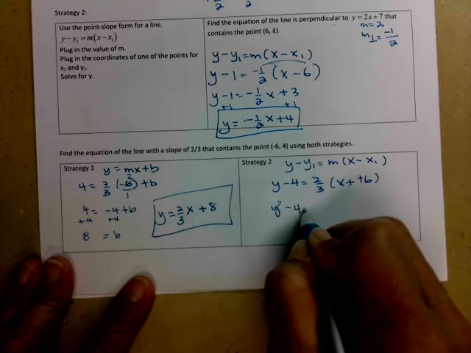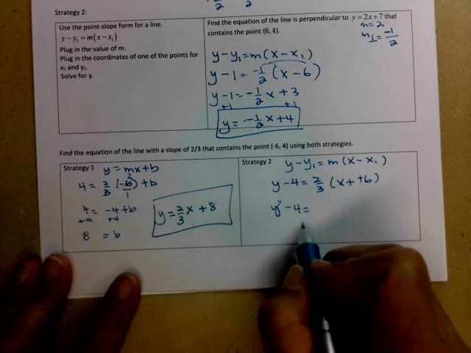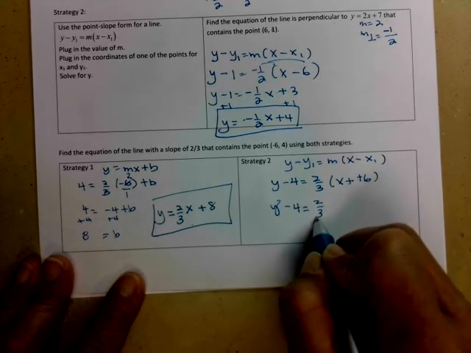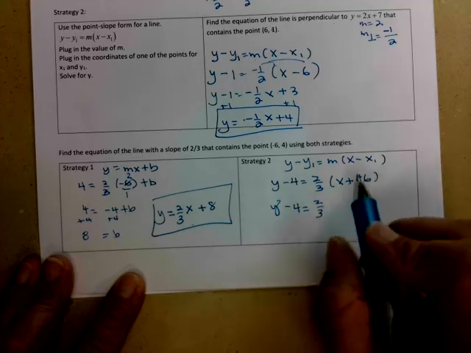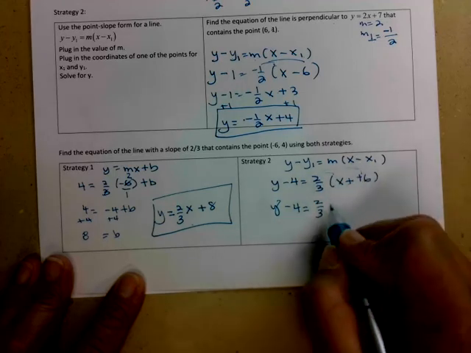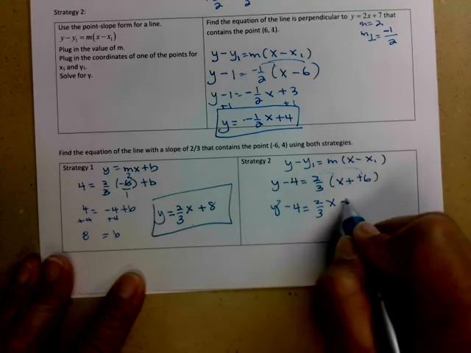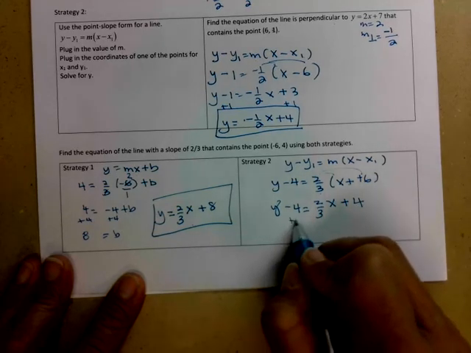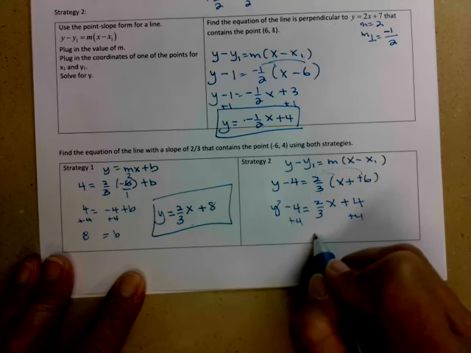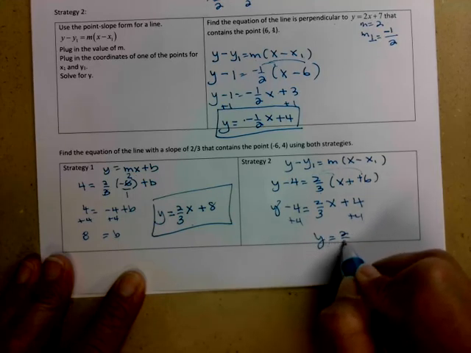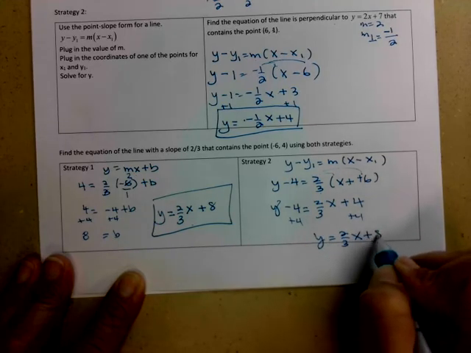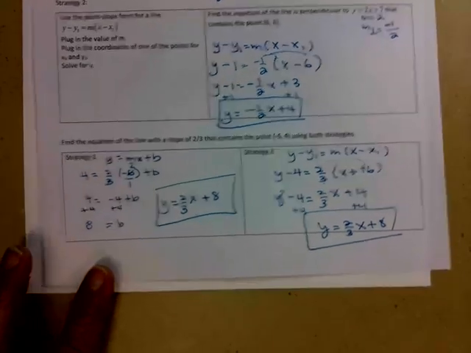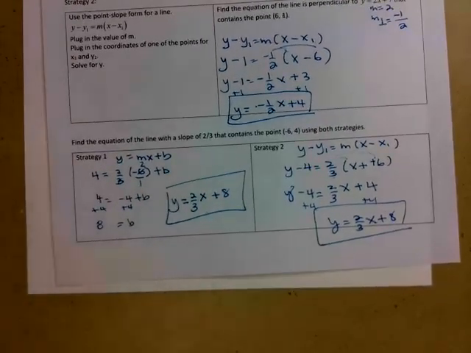y minus 4. I hate it when I get y's and 4's together and b's and 6's. Sometimes it just goes that way and it's totally obnoxious. Okay, 2/3 distributing. So 2/3 x plus 4. And then add the 4 to both sides to get the y by itself. y equals 2/3 x plus 8. Okay, so remember, you can choose either way, but you should give them both a chance.